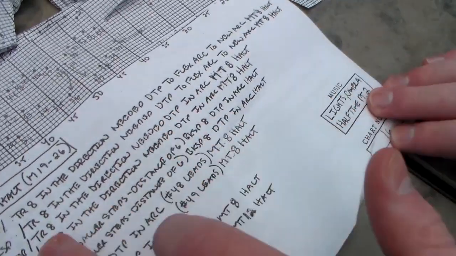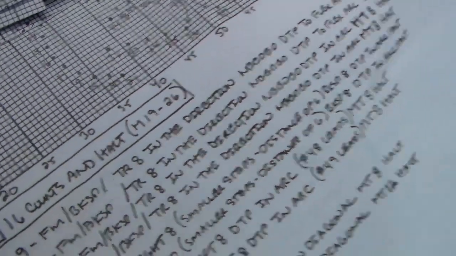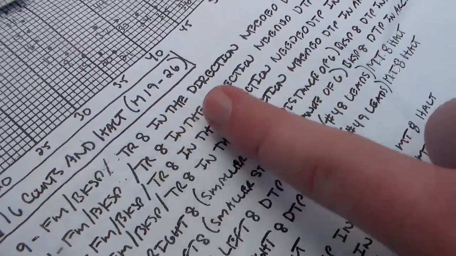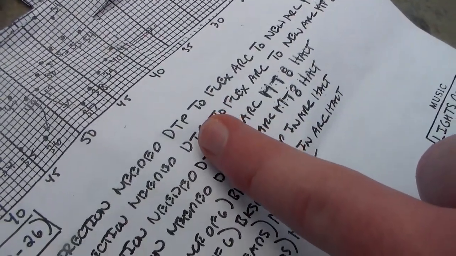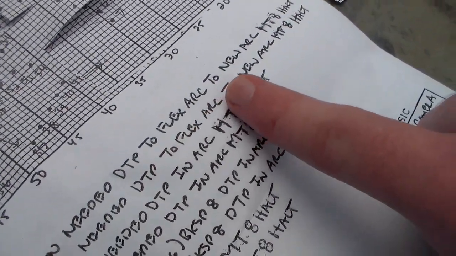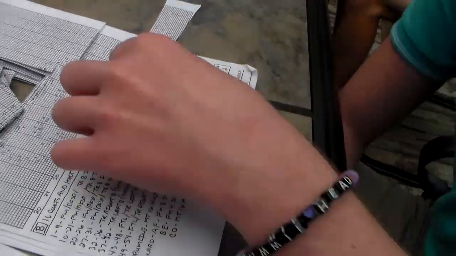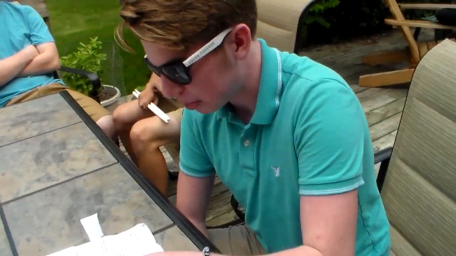Now all of these different words that you can read represent different movements around the field and how you're going to be at the end of this set. So you'll have forward move, back step, traverse 8 in the direction needed, flex arc to new arc, and then mark time 8. Okay? So obviously the arcs represent the shape that you're going to make on the field, and the mark time is just your obvious stepping. You're going to learn that throughout the week.